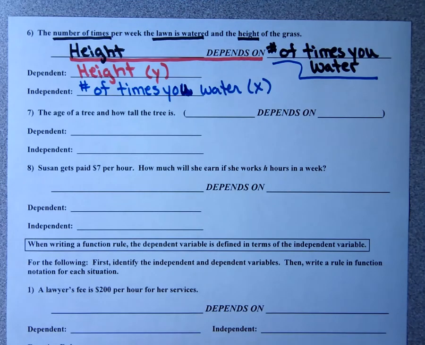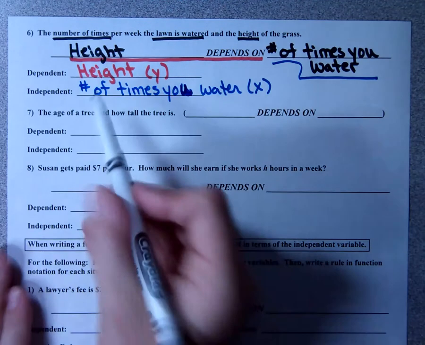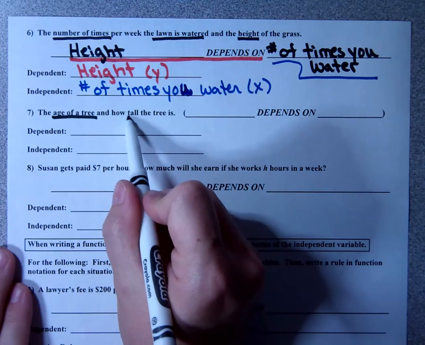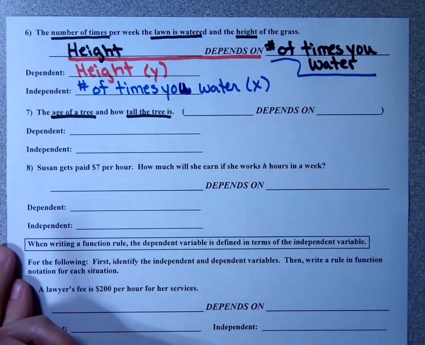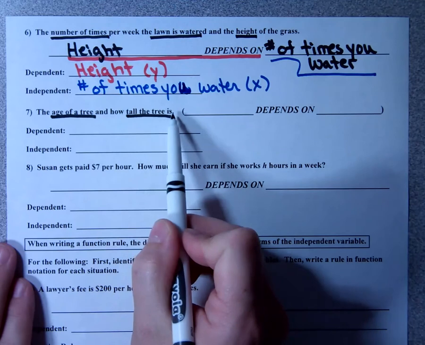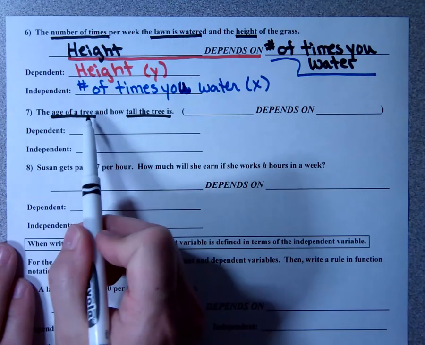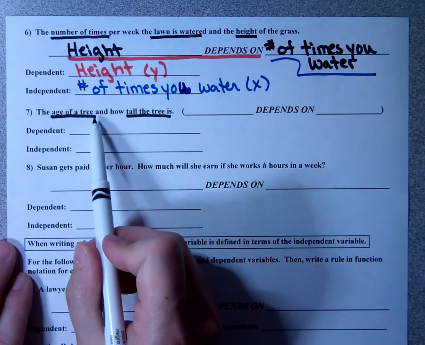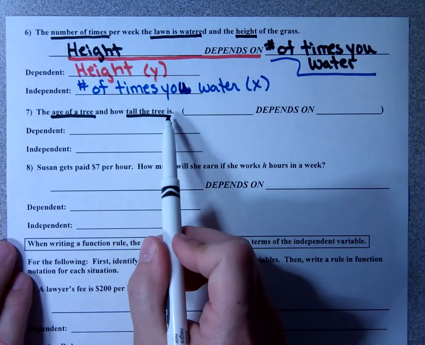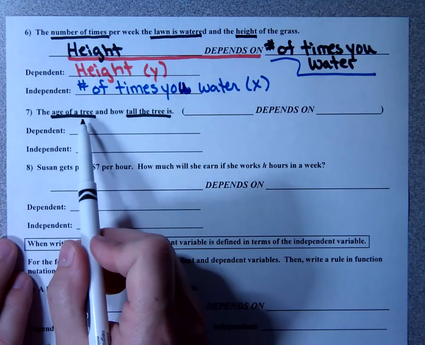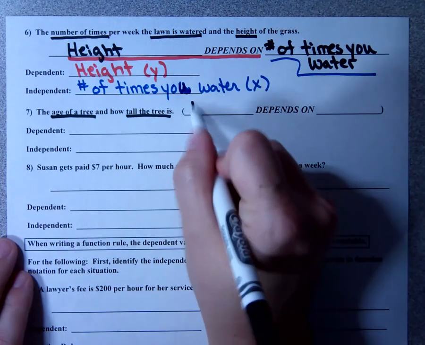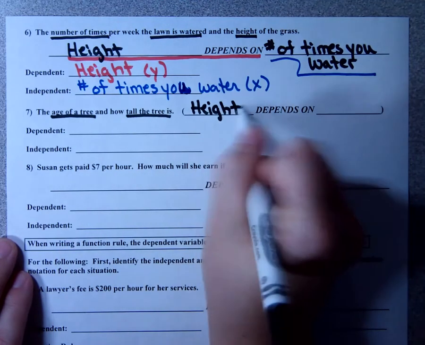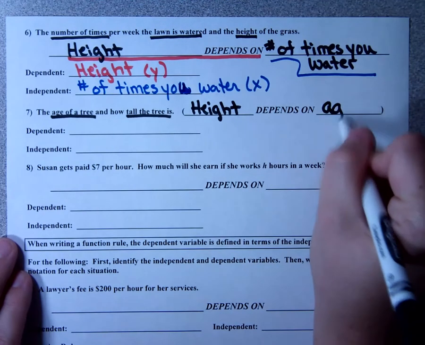Okay, let's try number 7. The age of a tree and how tall the tree is. Do you think the age of the tree depends on how tall the tree is? Do you think how tall the tree is depends on its age? I'm going to ask it again. Do you think the age of the tree depends on how tall it is, or how tall the tree is depends on its age? And hopefully you think the height of the tree, how tall it is, depends on its age.